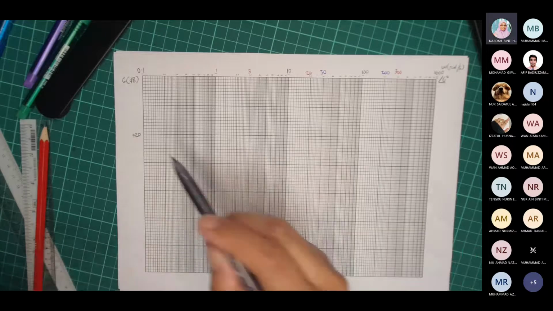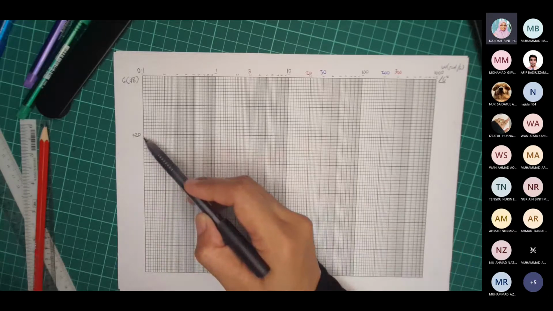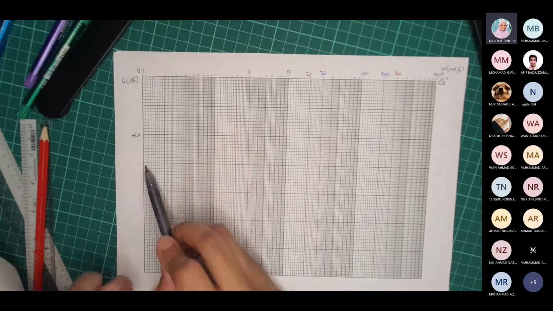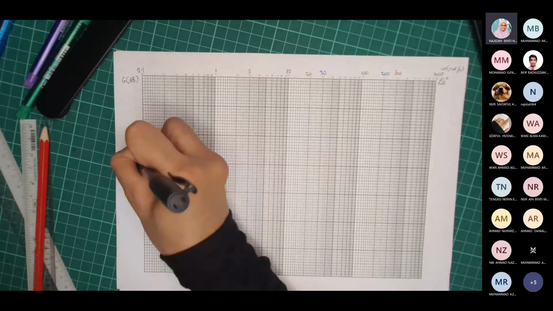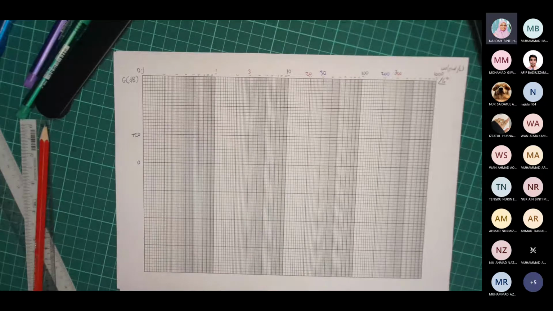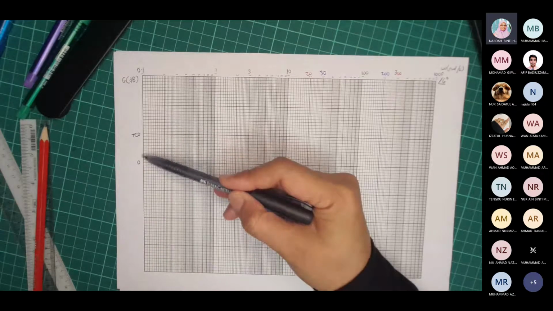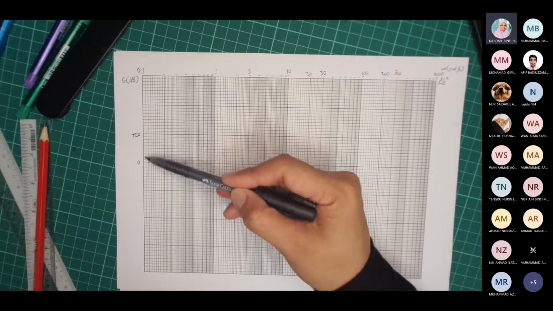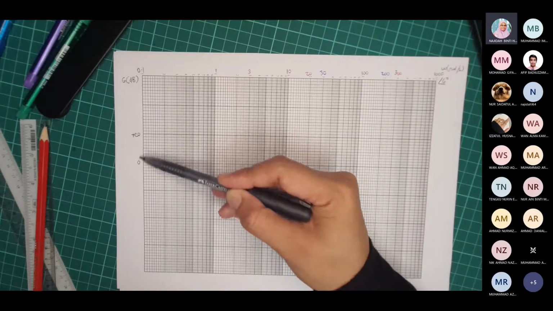So this is my starting point for the magnitude plot, positive 20. Then you take another bold horizontal line. This will be 0 dB. So 1 box between 2 bold horizontal lines will be 20 dB.